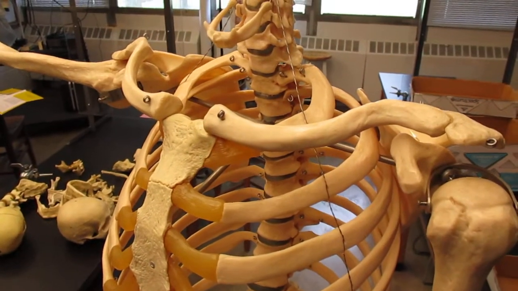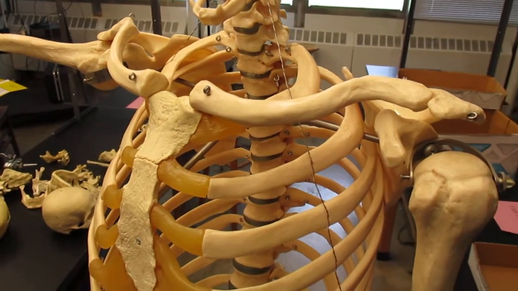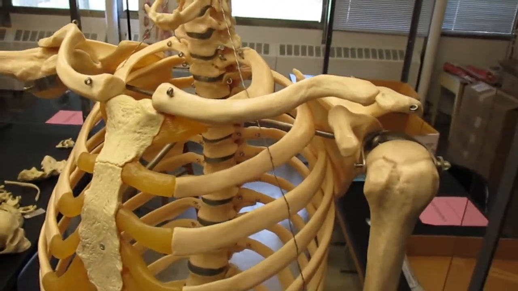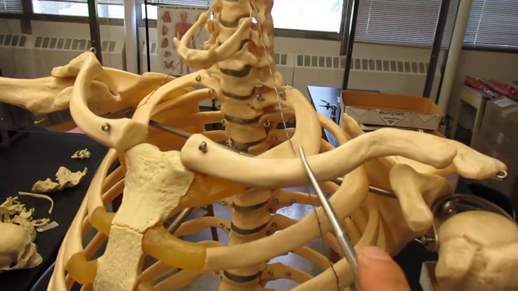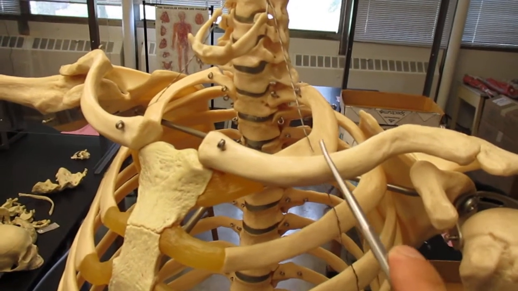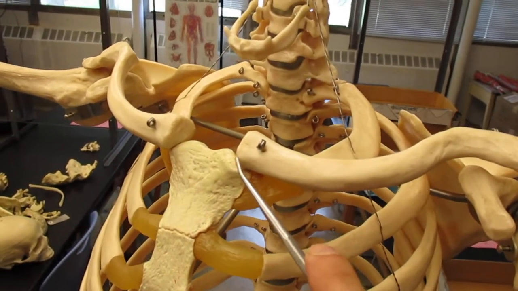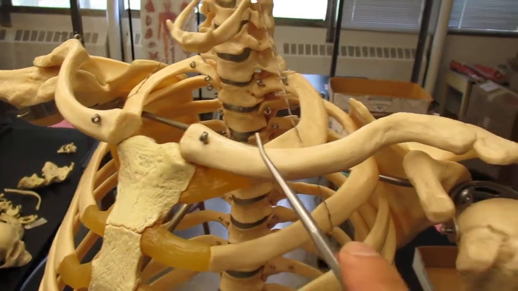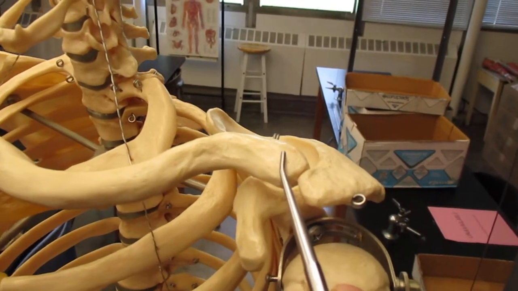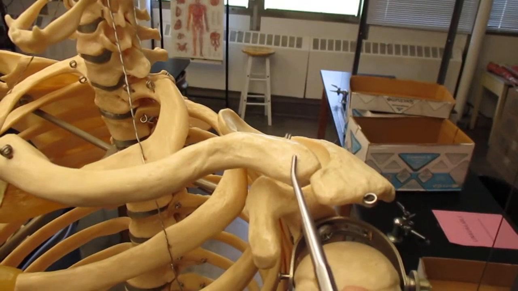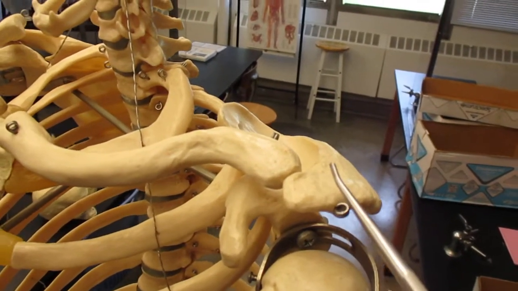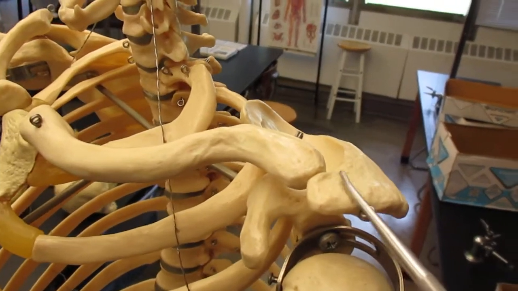I want to talk about the pectoral girdle of the appendicular skeleton. First bone we're going to talk about is the clavicle bone. So here's your clavicle bone or the collarbone. Here is the sternal end of your clavicle bone. Here is the acromial end of the clavicle bone. And here is the acromial process or the acromion of the scapula bone.